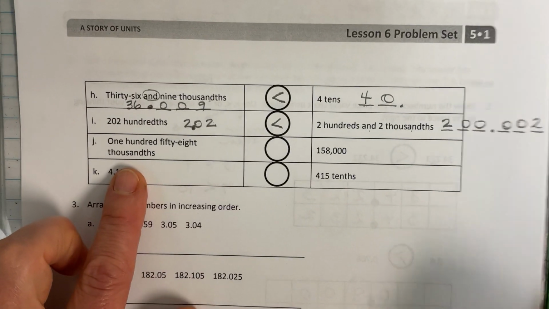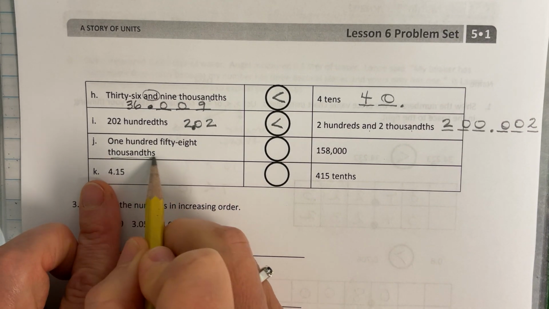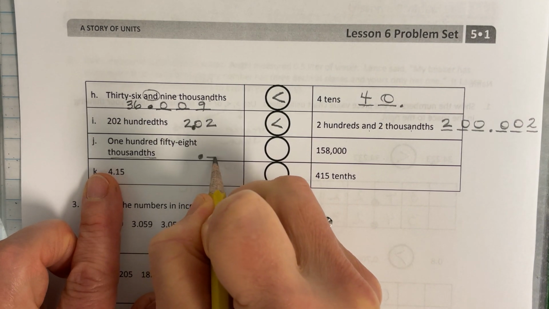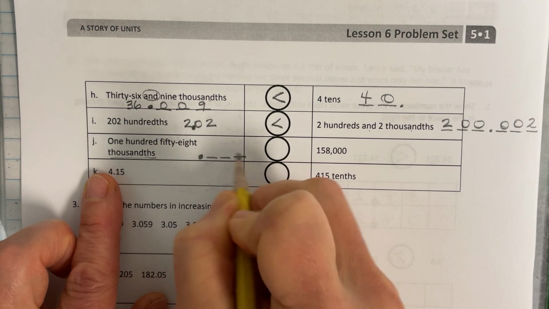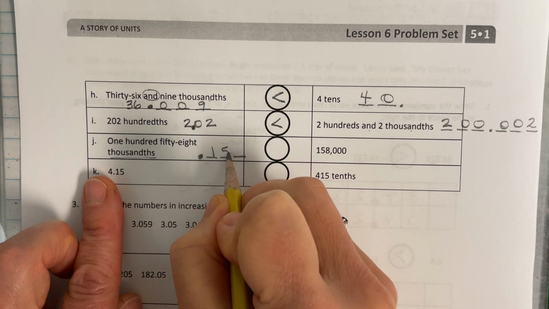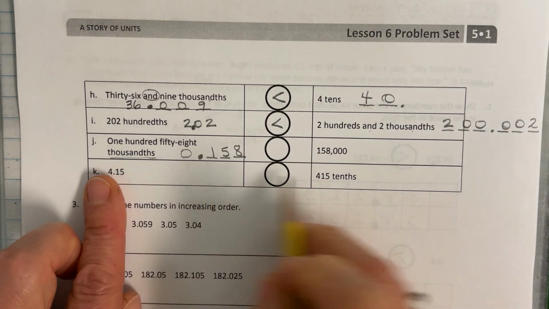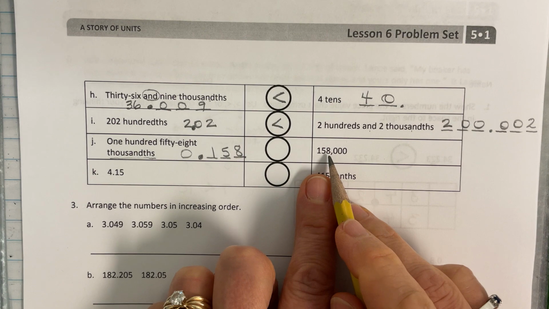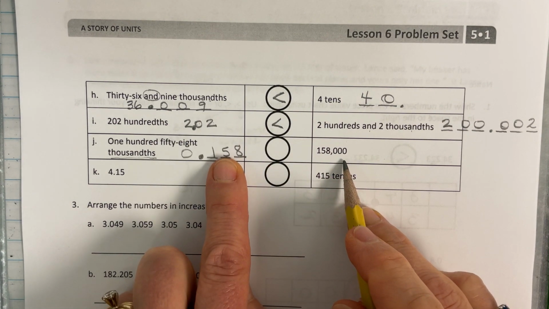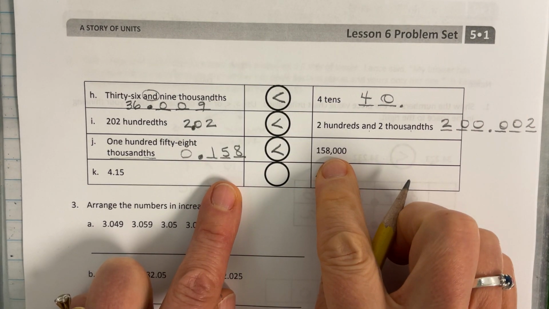Okay, moving on. 158 thousandths. Okay, so thousandths, remember, decimal point, tenths, hundredths, thousandths. 158 thousandths. My number would look like that. Come over here. 158,000. Well, that is way bigger than this one, okay? So this number is less than this number.